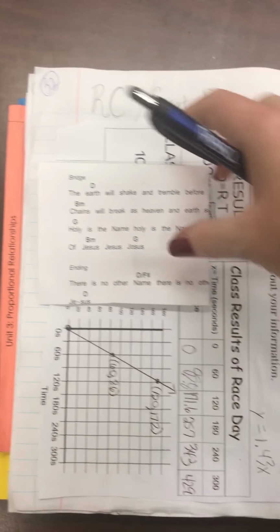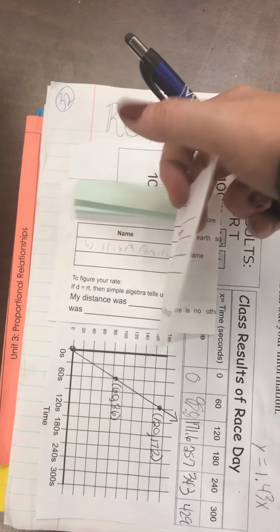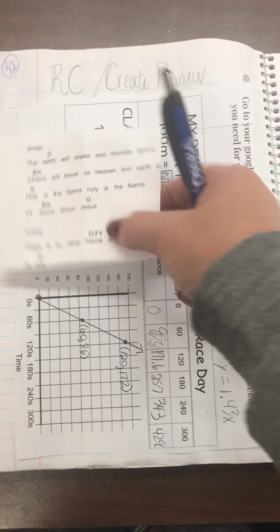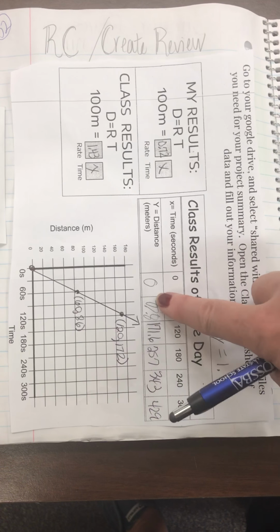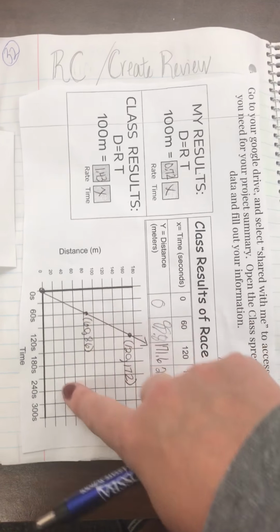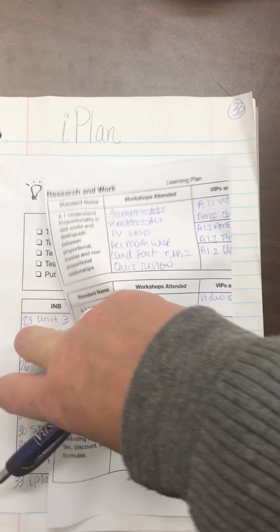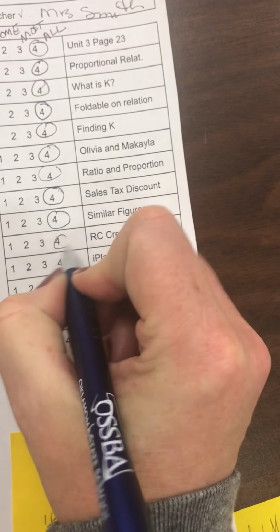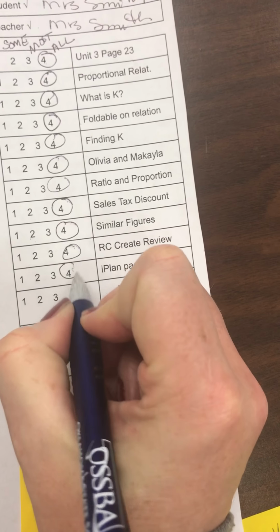Finally, you may not have this, we collected a lot of these, but your slip from when we went down to the basement and raced, but you should have this result completely filled out in the table and in the chart. This was your review day, and you should have an I-plan completely filled out. This is just mine, so it looks maybe a little different from yours, and that is page 33. So I've got my remote control car review done and my I-plan. Hey, I did good on this.